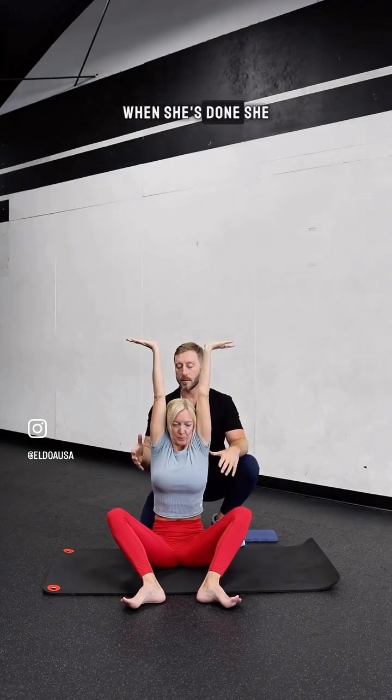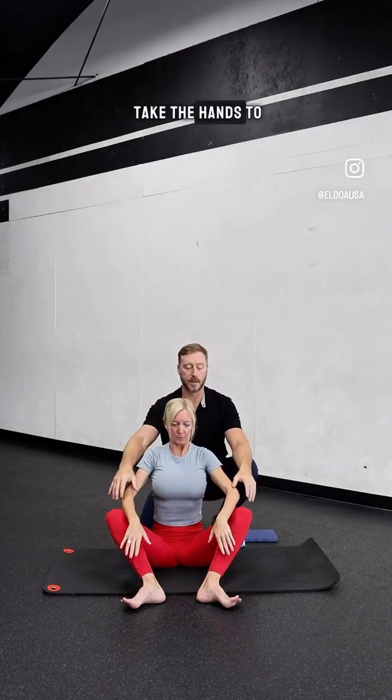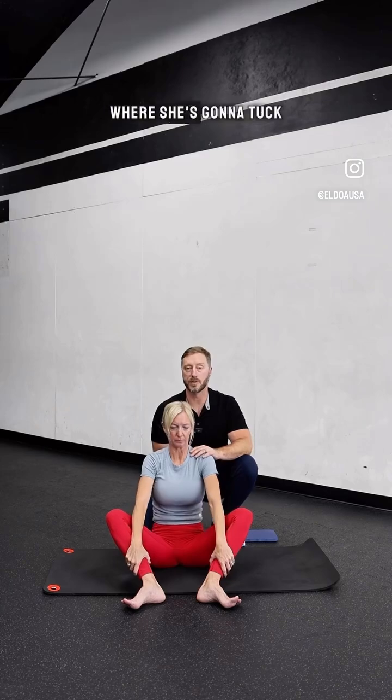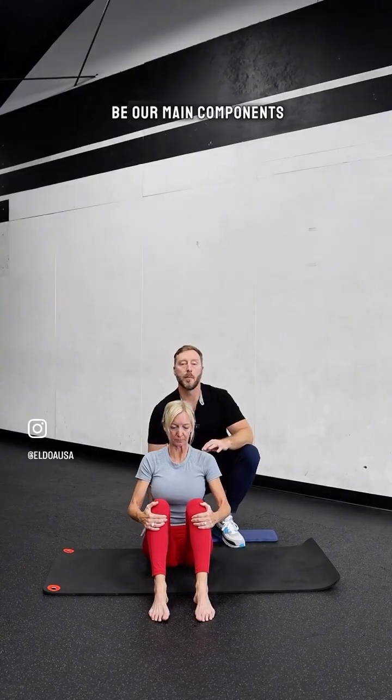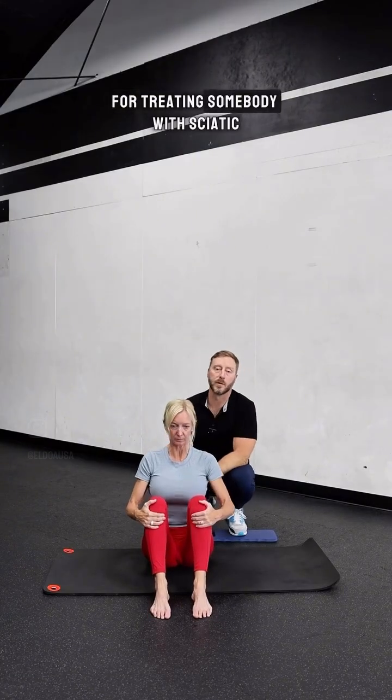When she's done, she can relax the arms back down and take the hands to the knees. And then usually I like to do a little bit of spinal rolling here, where she's going to tuck the tail, pushing the spine back, and just coming forward and back in this position, almost like a seated cat-cow. And that is going to be our main components for treating somebody with sciatica.